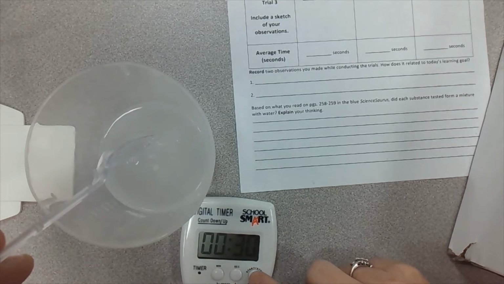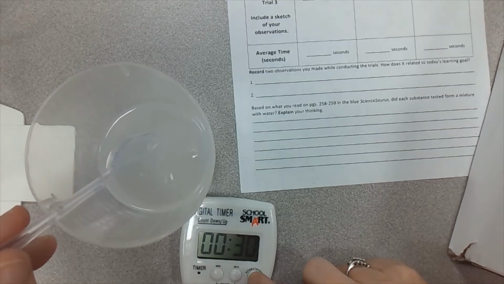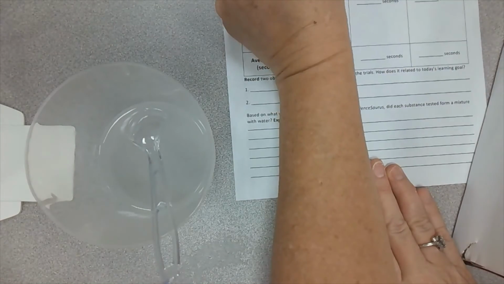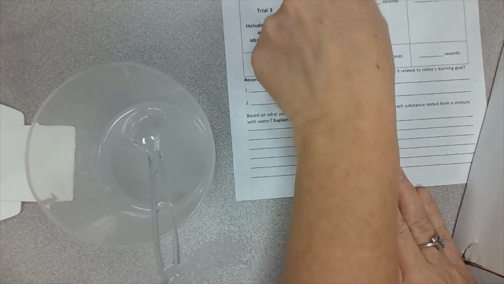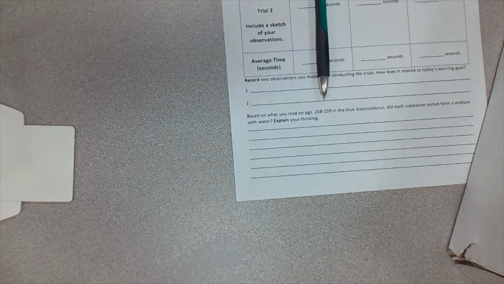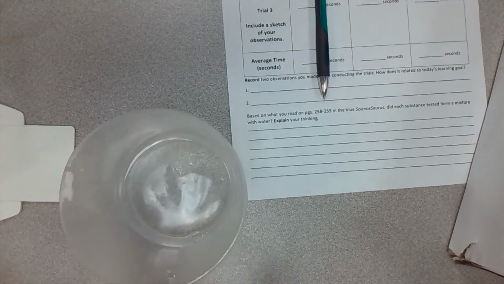And let's stop it at 30 seconds. So I'm going to record that on my table. I'm going to pour that water out, rinse it out because there may be some water still in my graduated cylinder. And I'm going to fill it back up the same amount. And I had it at 100 milliliters water. So here's my clean water.